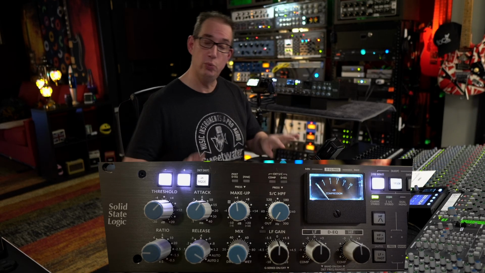Okay, so between the low THD and the feedback mode, we've now added a little bit more tonal variation, a little bit different sonic characteristic to the compressor than what I have in my console. Those are two extra features. The last thing I want to show you in this particular video is the 4K mode.